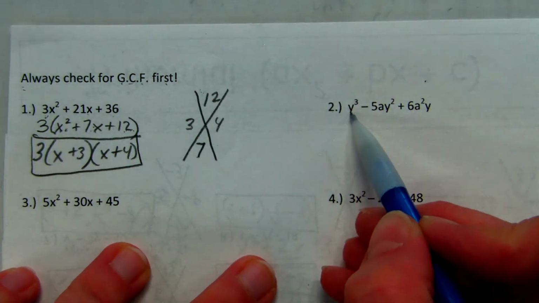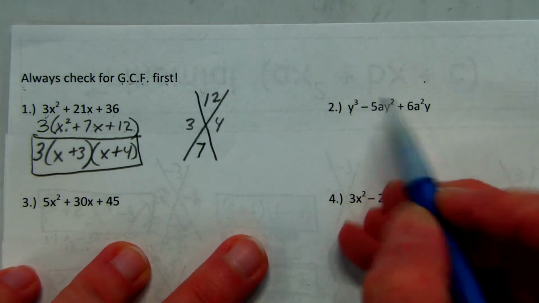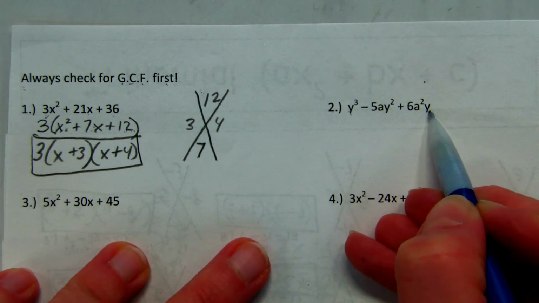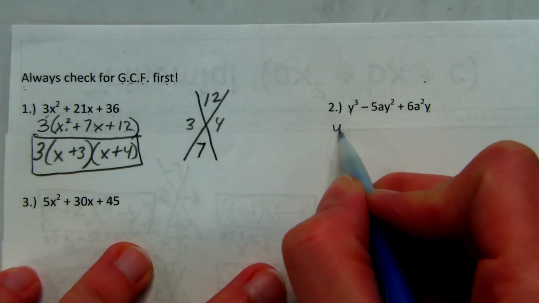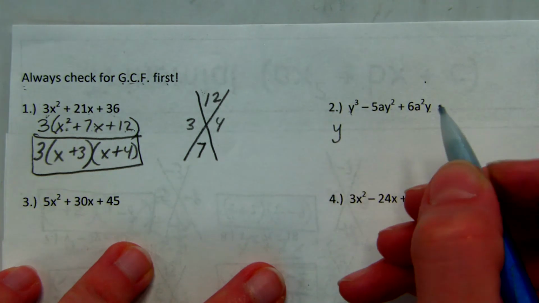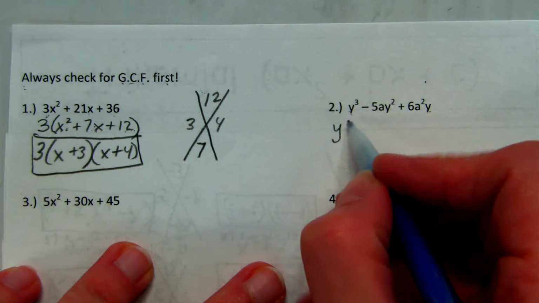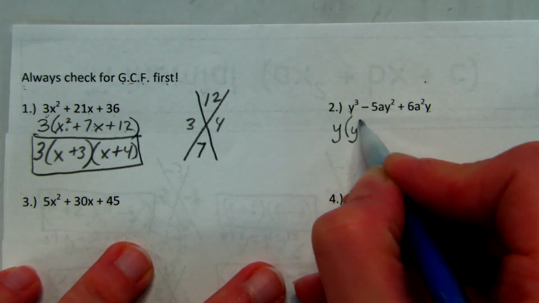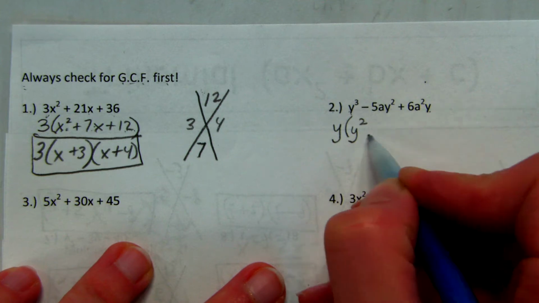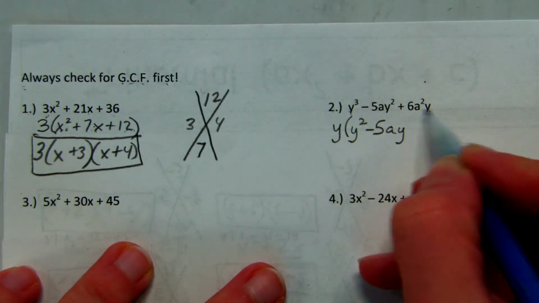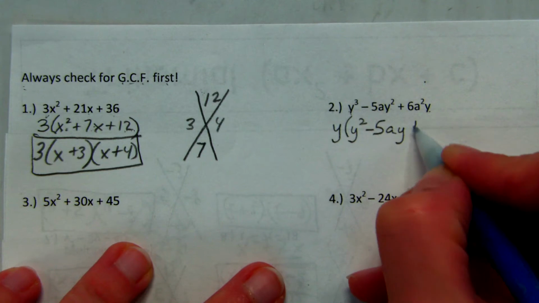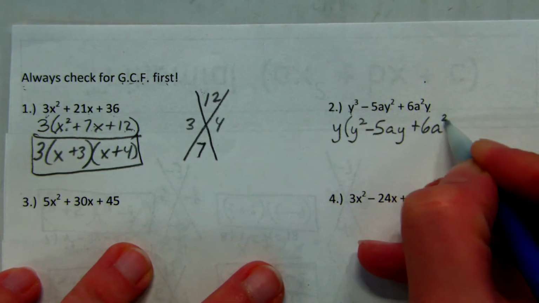I don't have a number I can take out of all of them, but they all have y's. This one only has 1, so I'm going to take 1 y out of every term. If I take a y out of the first term, I'm left with y squared. If I take a y out of the second term, I'm left with minus 5ay. And if I take a y out of the third term, I get plus 6a squared.